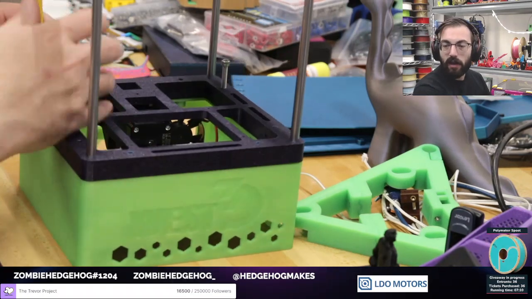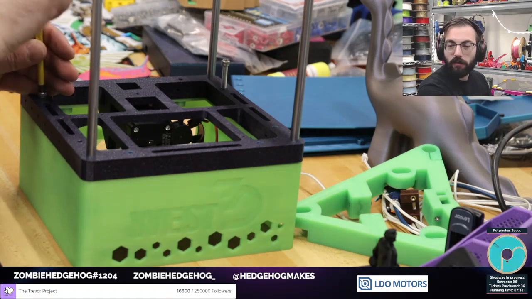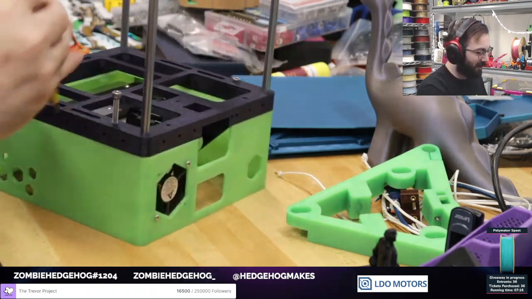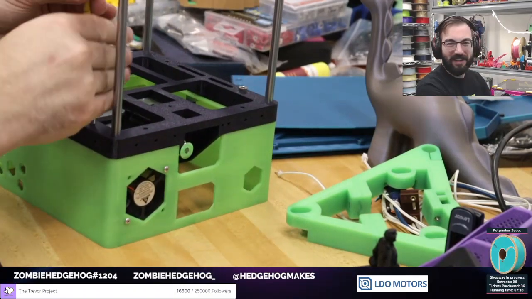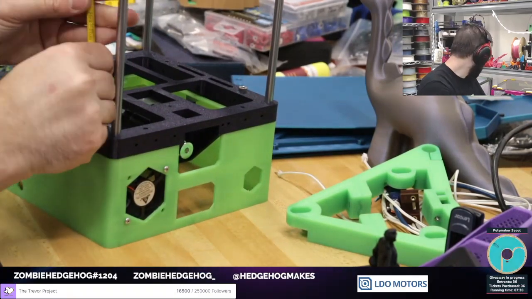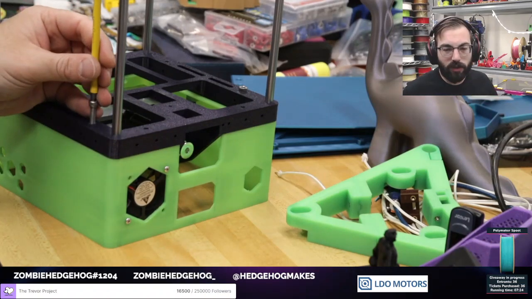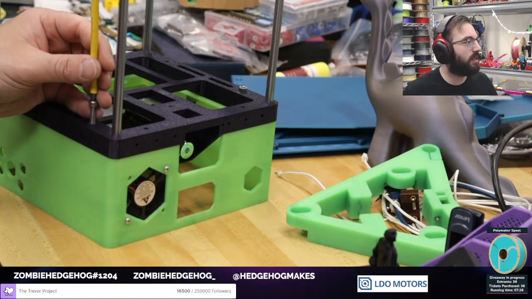Is there a 120 by 120 32 fan mod for Rook? Oh, you are in luck, my friend. You are in luck. Shoot. You're in luck, but I'm not because I forgot to print it.